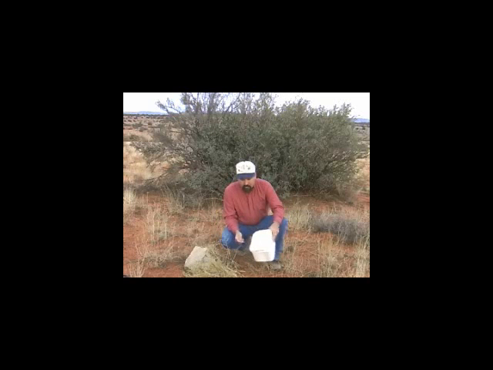Now, on a weight basis, if this box lunch weighed the same as the sack lunch, there's going to be more of that weight in cellulose, in harder to digest material, as compared to the more readily available cell contents.